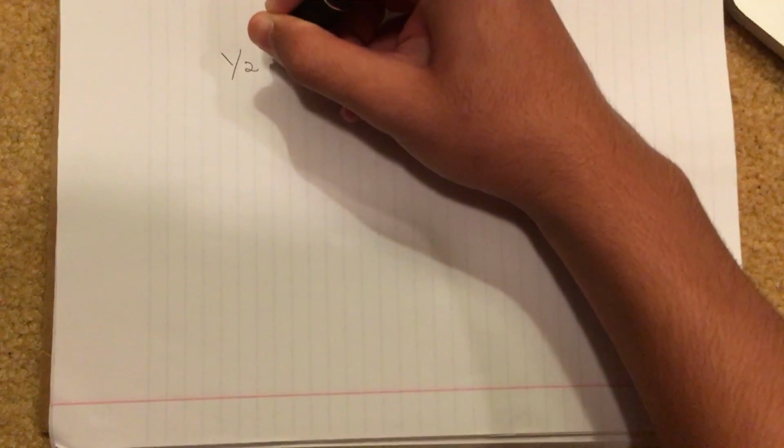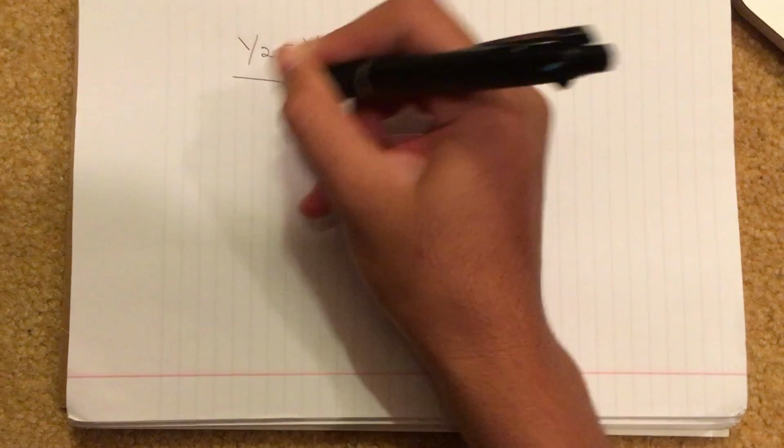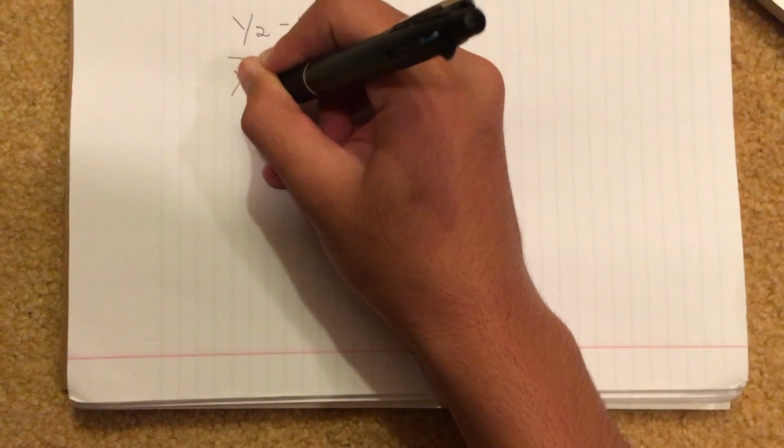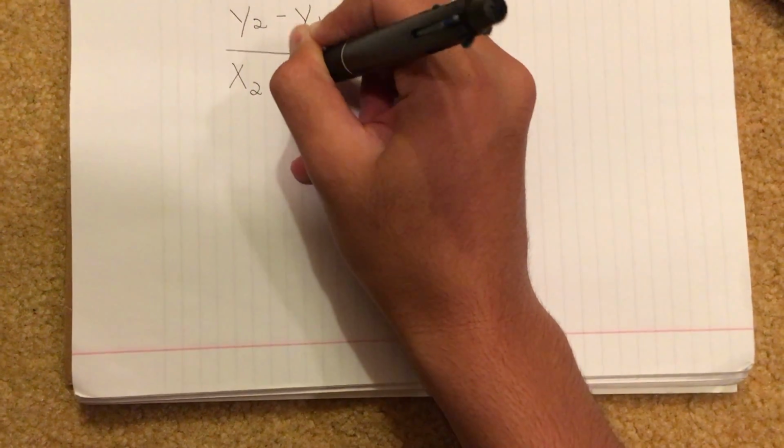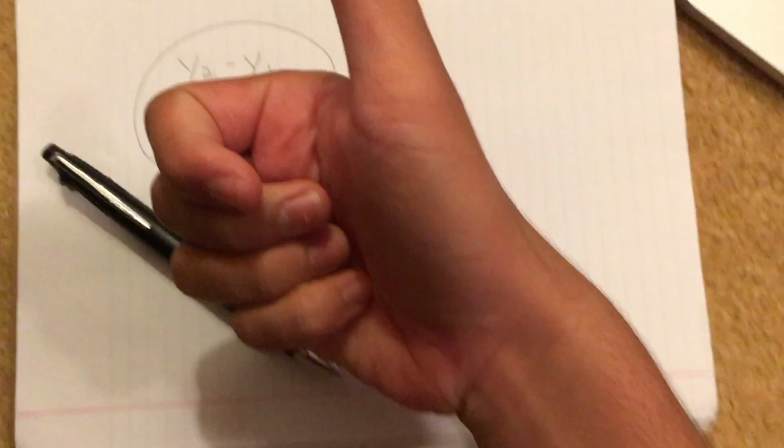To find any equation of a line, the slope of the line must be found. When 2 points are given and the equation contains these 2 points, the first step is to find the slope of the line by using the equation y2 minus y1 over x2 minus x1.